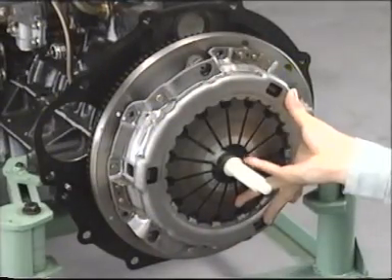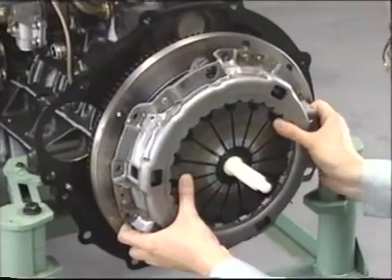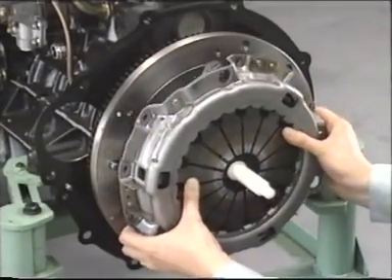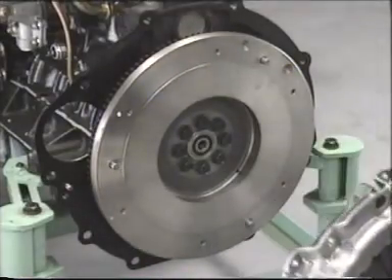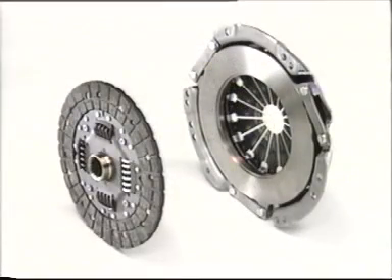Remove the clutch cover carefully so as not to drop the clutch disc. Wipe off any abrasive particles on the cover carefully. Remember, keep the clutch disc facing the pressure plate and the flywheel free of oil or other foreign matter.